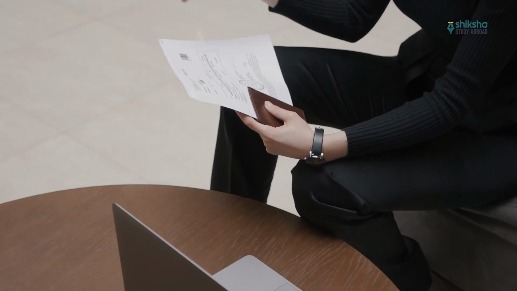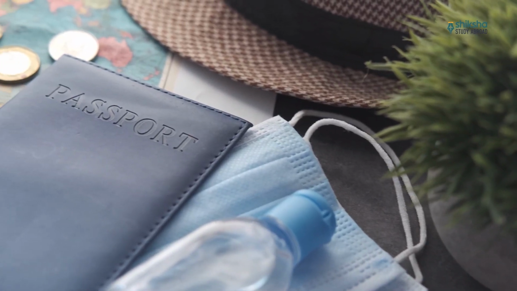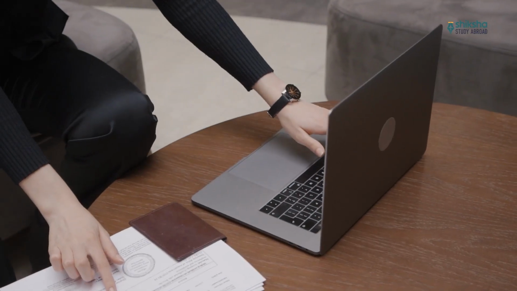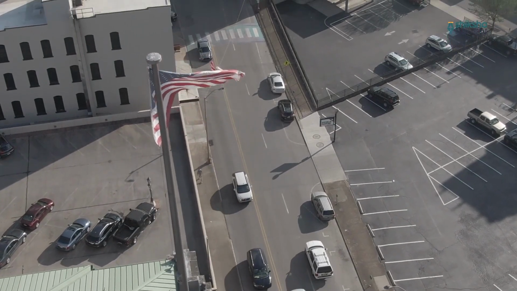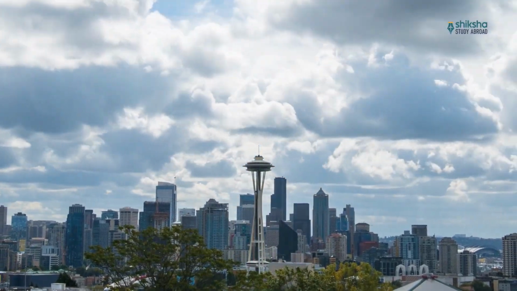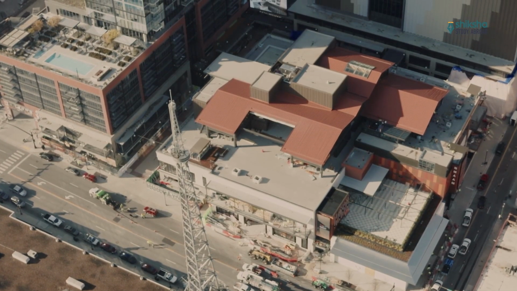F1 student visas can be issued up to 120 days before the starting date of your course of study. But you will be allowed to enter the United States on F1 status at least 30 days before your start date. Now let's find out what documents you need to carry with you for your visa interview.